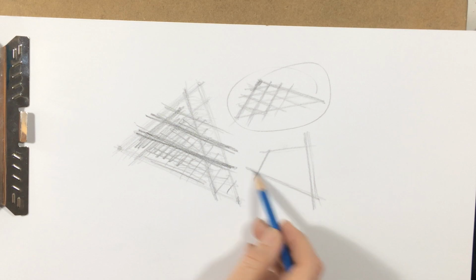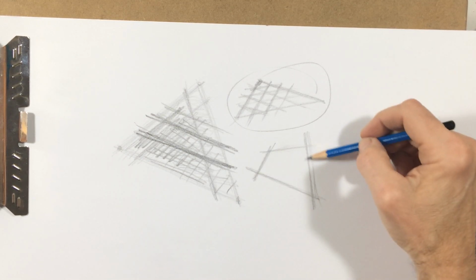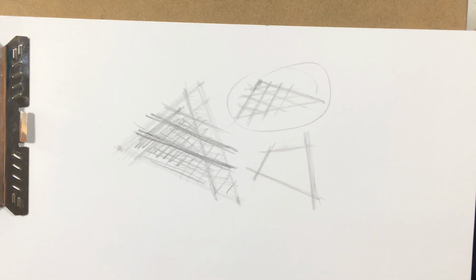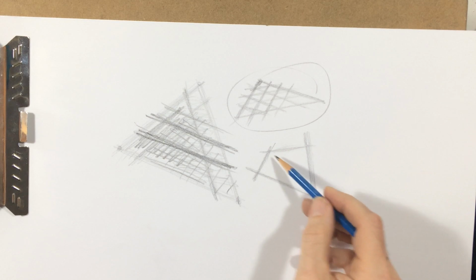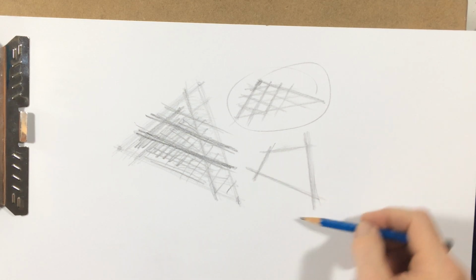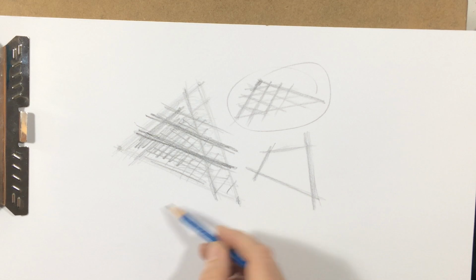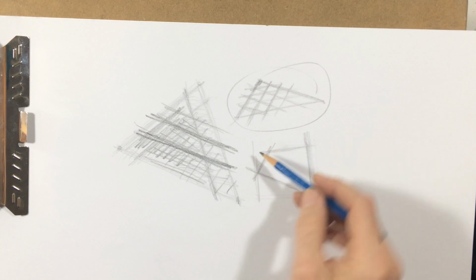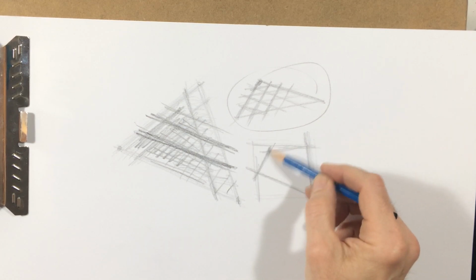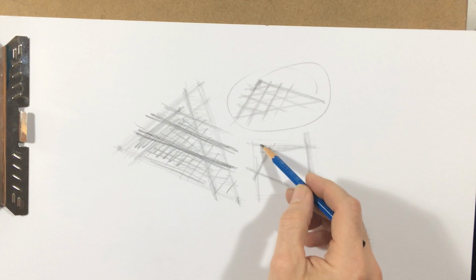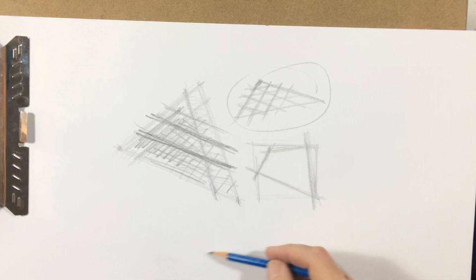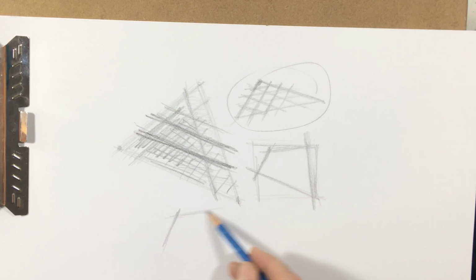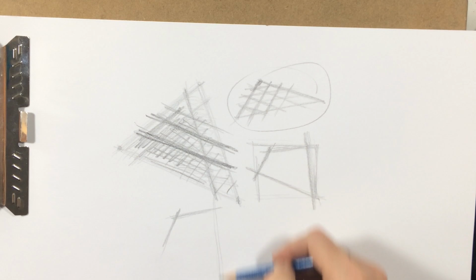If I have a four-sided object that I'm wanting to replicate and draw, I could nail the angles of these edges, but still not create something that's in the actual proportion of that object. And I'll try to make that extremely obvious, perhaps.